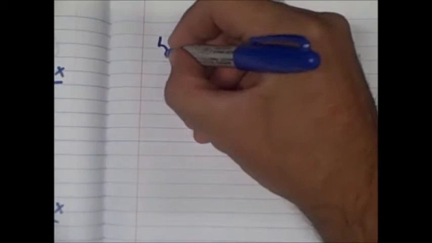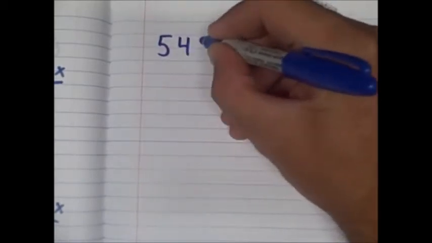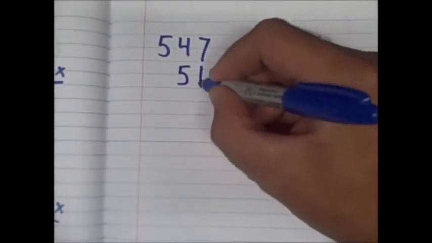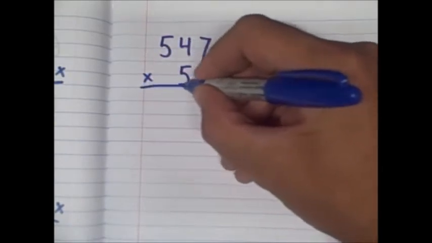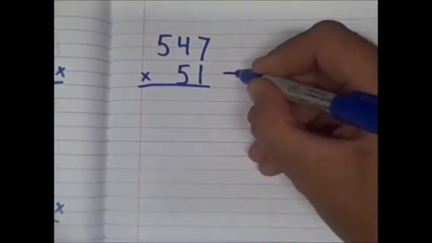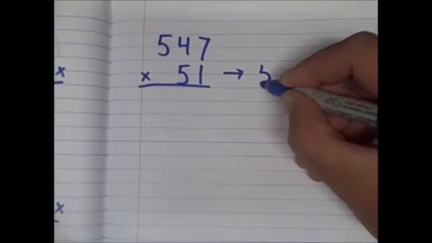When finding an estimated product, sometimes you'll also use what's called an underestimate. In this example, we are going to have as our factors 547 and 51. The 51, clearly I'm going to want to round to the nearest 10, which rounds down to 50. 547, I'm going to round to the nearest 100.